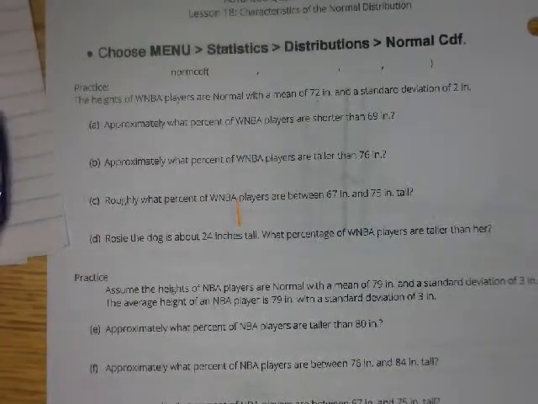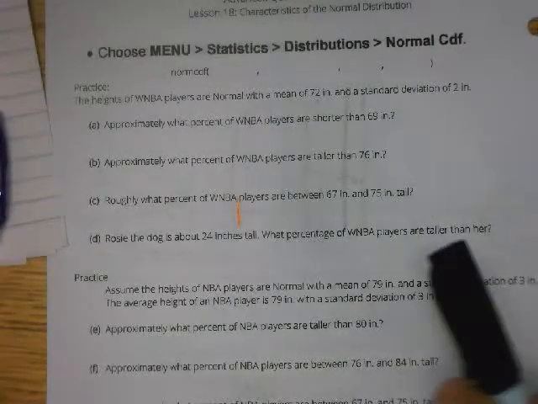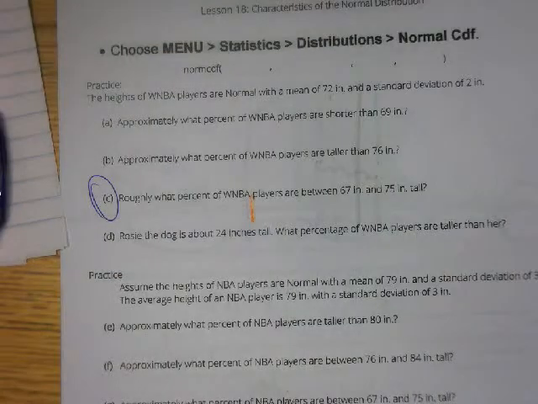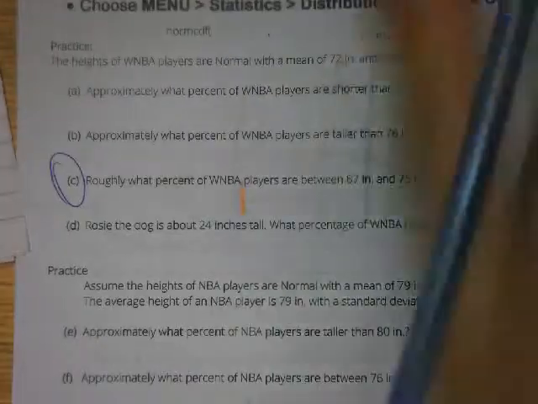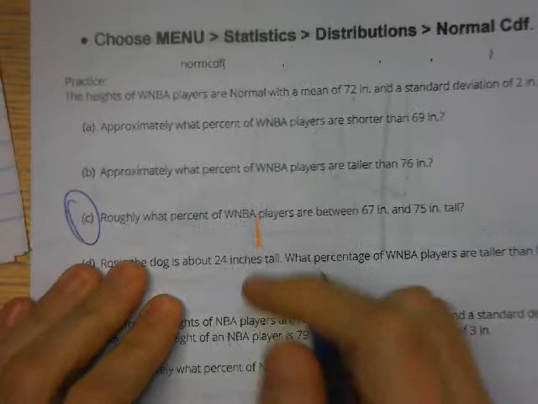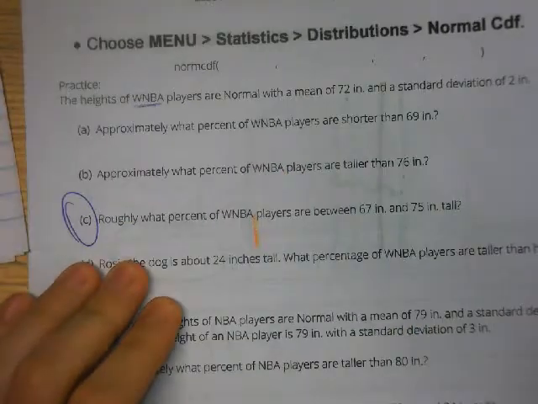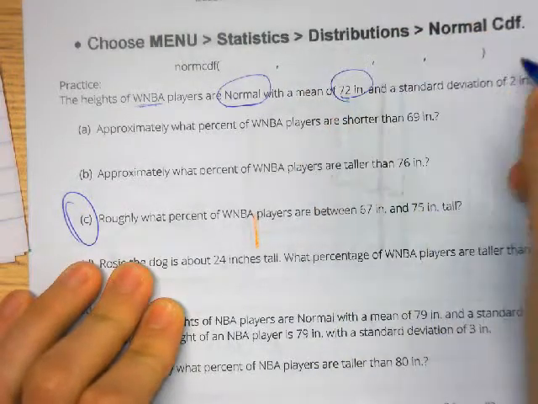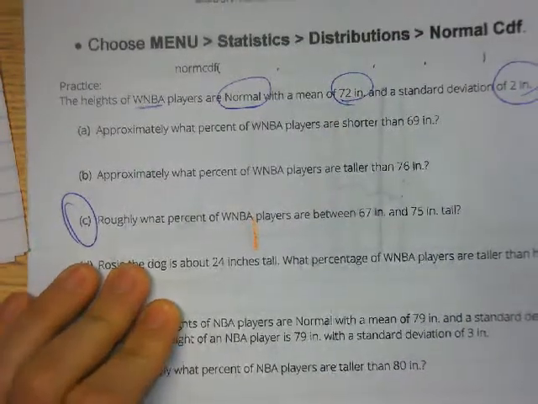So let's do part C as our first practice. Roughly, so now we're talking about WNBA players. It has a normal distribution with a mean of 74 and a standard deviation of 2.